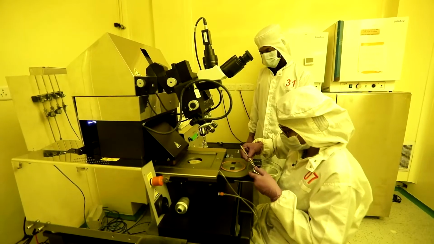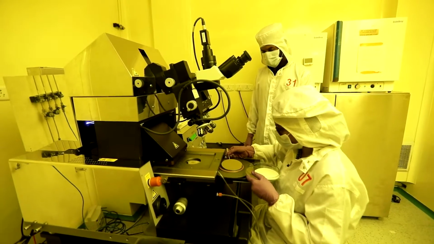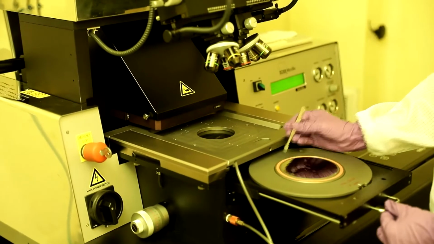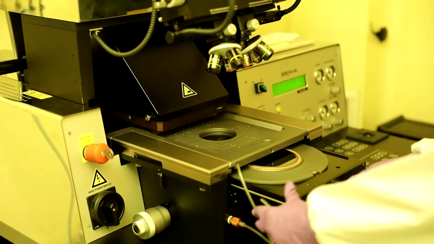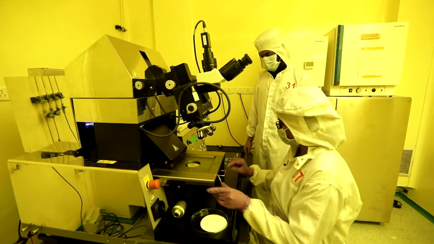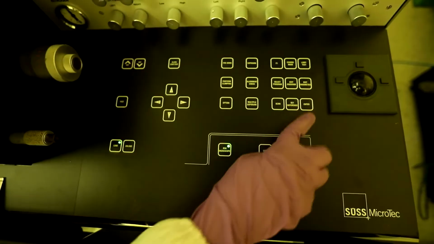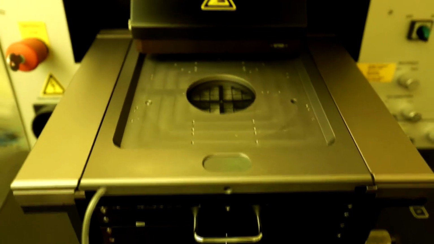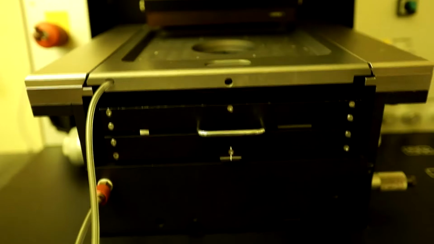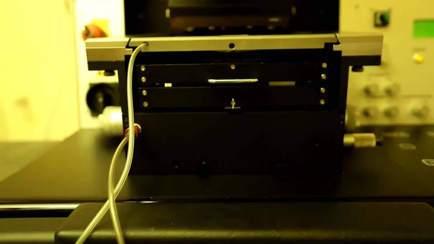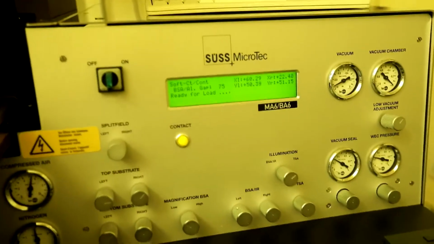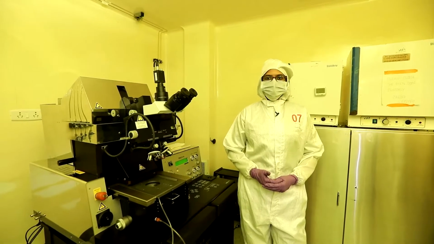Now, pull out the substrate holder and load the substrate in a position where the mask will be approximately aligned with the sample. Push the holder back into the system and press Load, and then press Enter. The mask and the substrate will now come into contact. Check for the alignment. When the display shows Align the sample, carry out the alignment. Just make sure that the mask comes at the middle of the substrate.